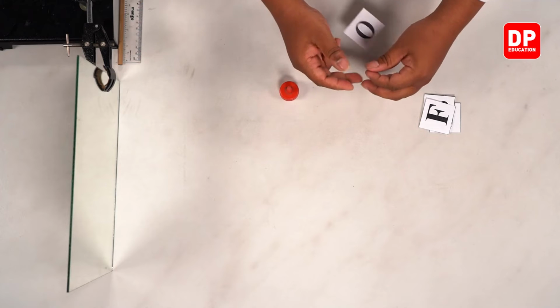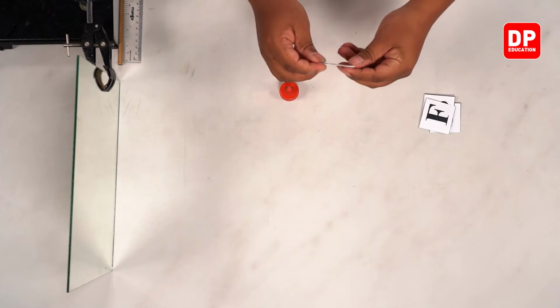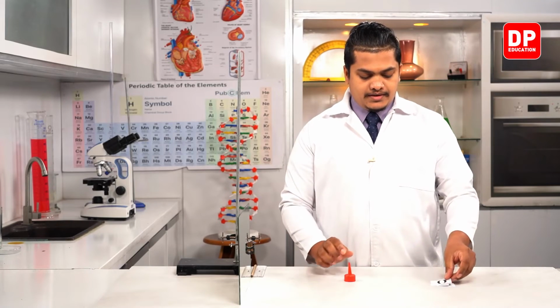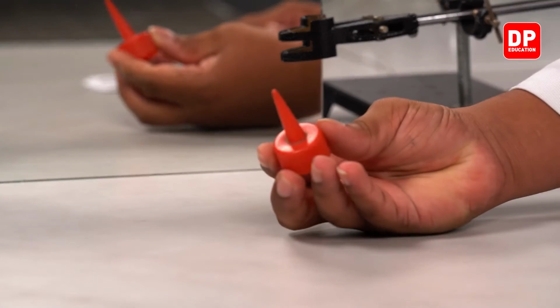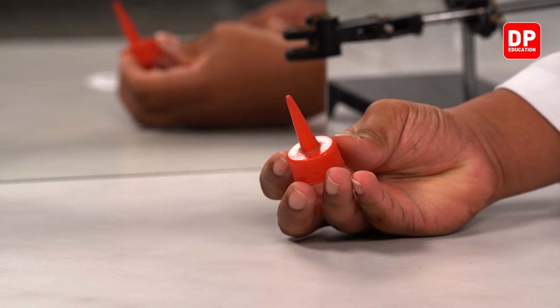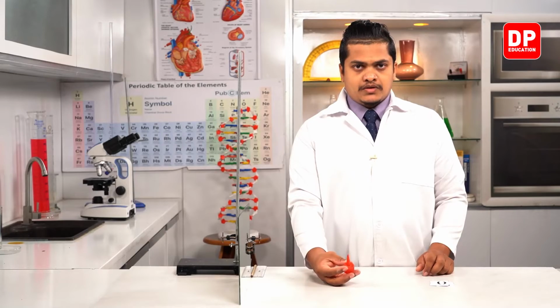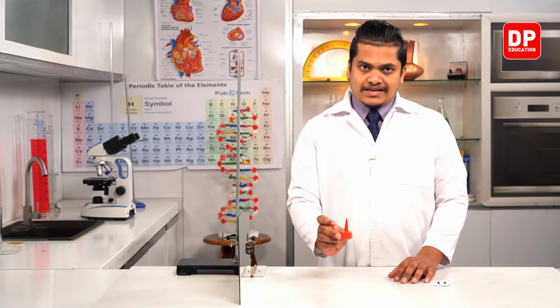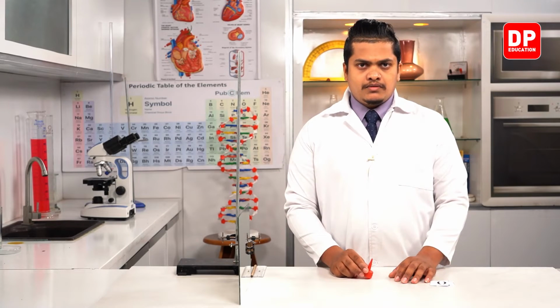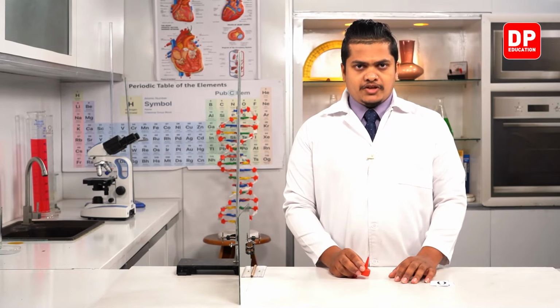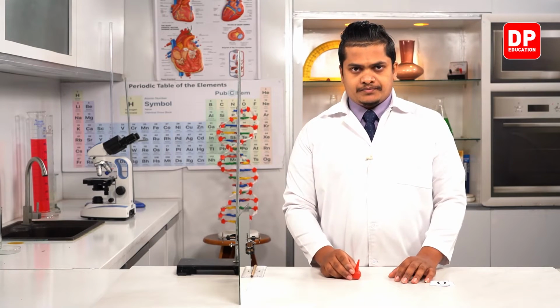And O, right? Then I have another plastic material. So this is also a type of an object. So what I'm going to do is I'm going to place this thing near the mirror and observe what are the features of the image created by this object.